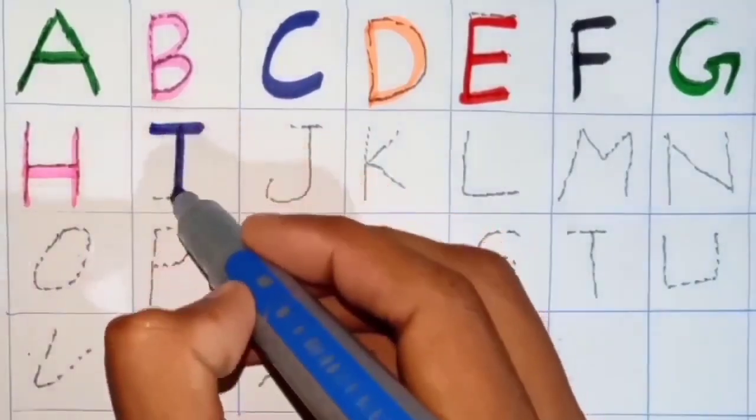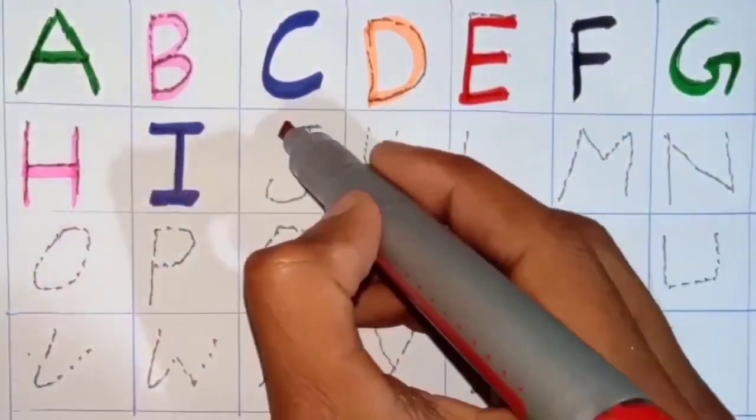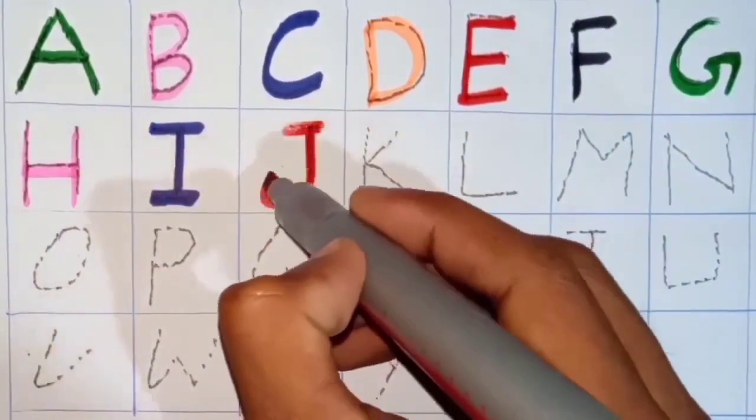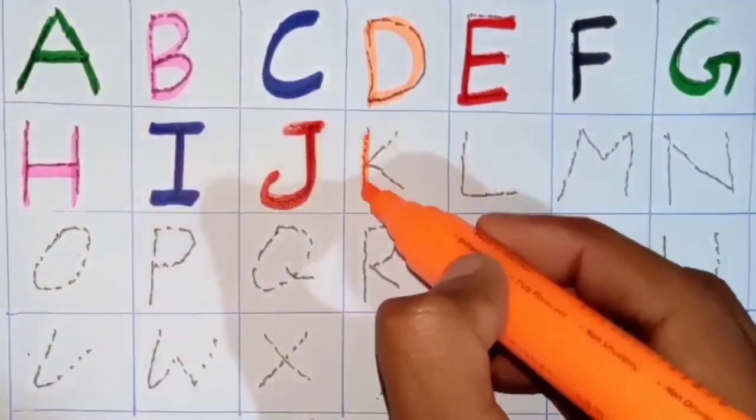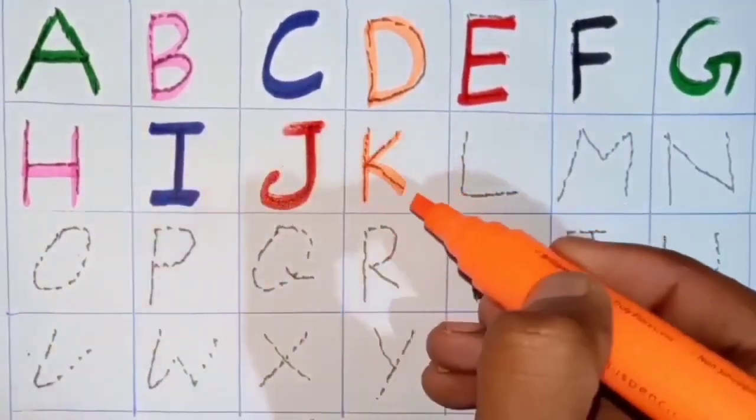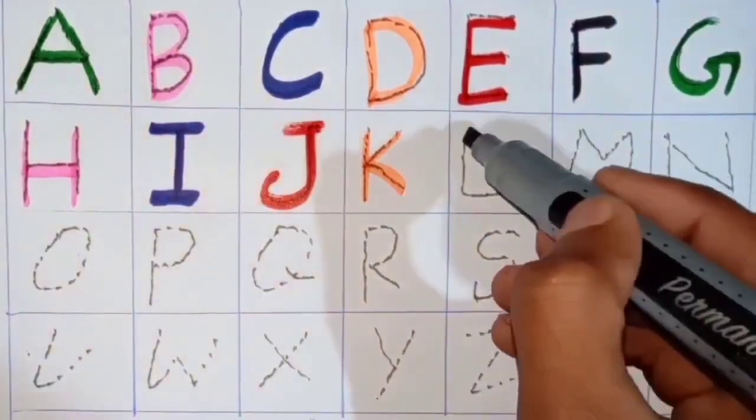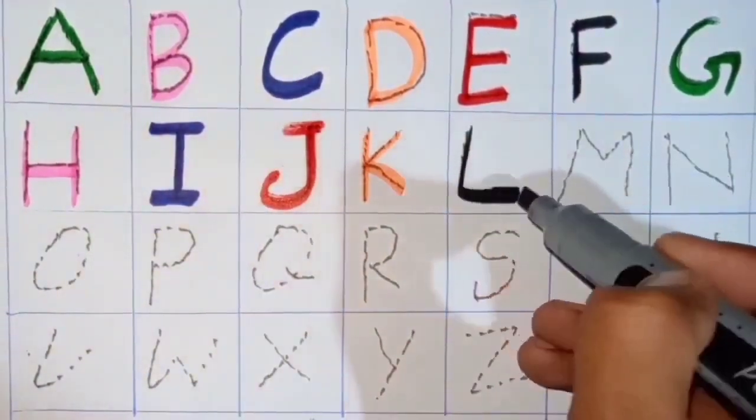Blue color: I for ink. Red color: J for jeep. Orange color: K for kite. Black color: L for ladybug.